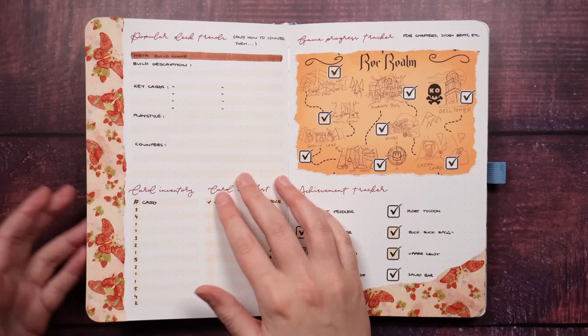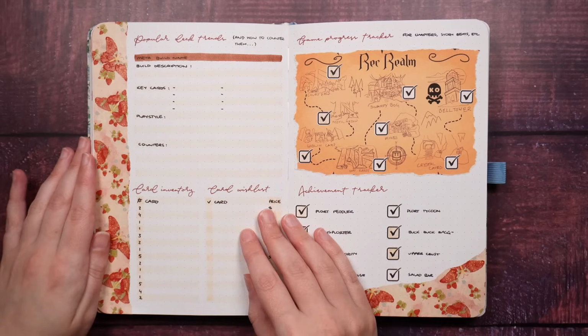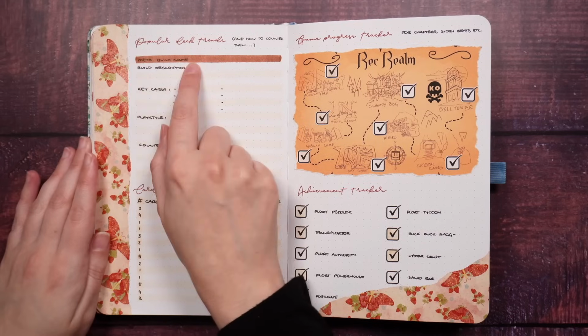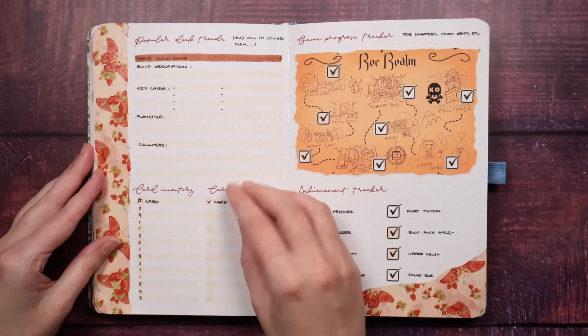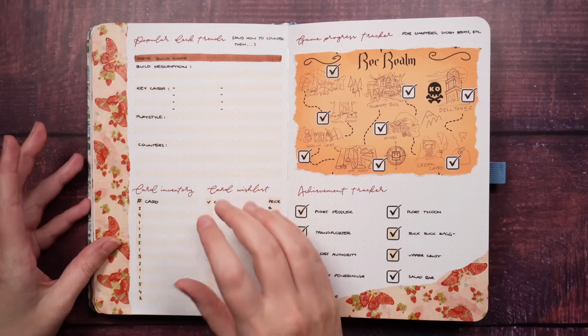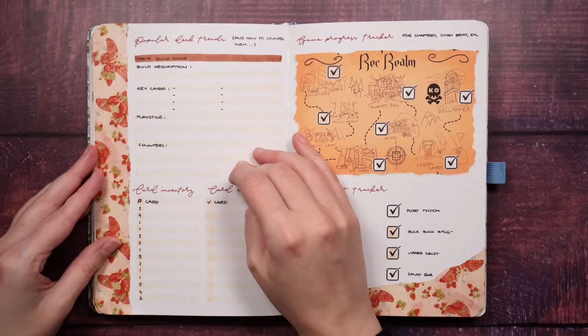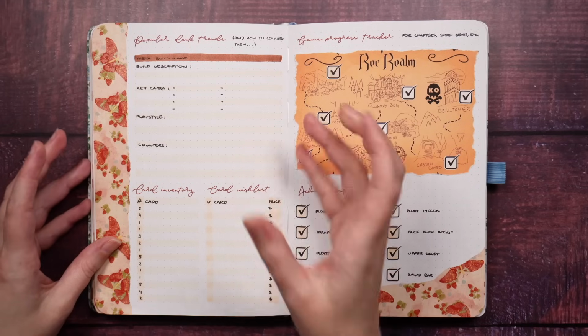Flipping over though, our next idea are popular deck trends, and possibly how to counter them. As part of this, you would record the name of the build for the deck. You'd also put in a description of the build. You can write out any key cards that are included, the play style that goes with using those cards, and list out the ways that you could counter them with the deck that you typically use.